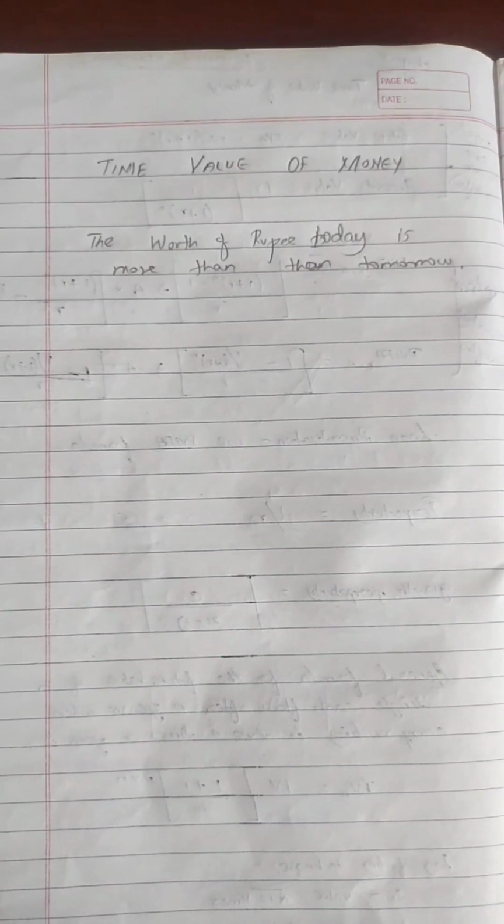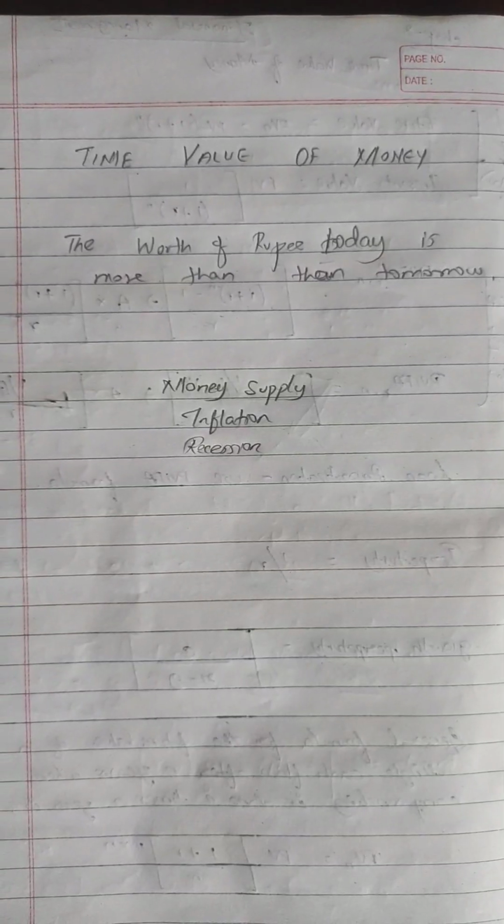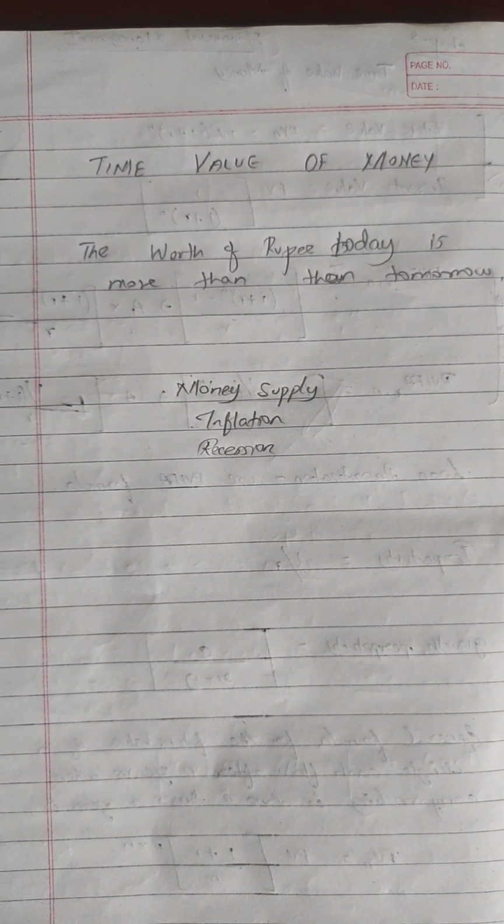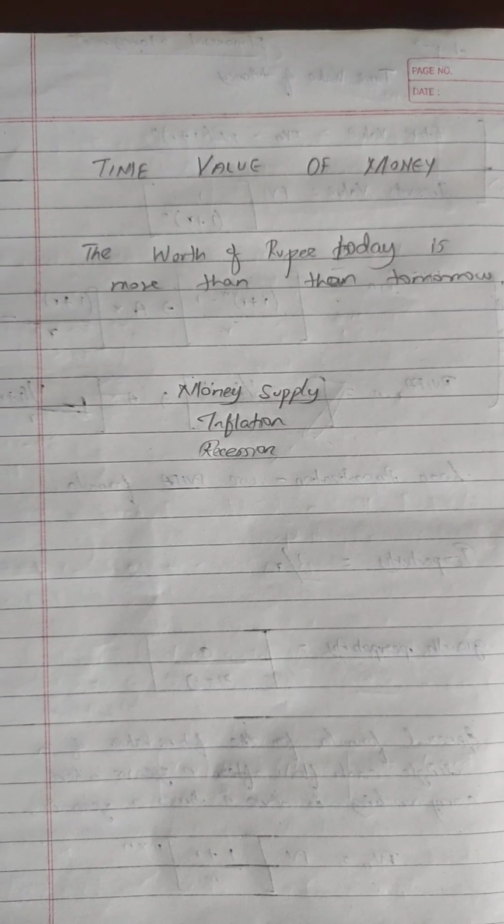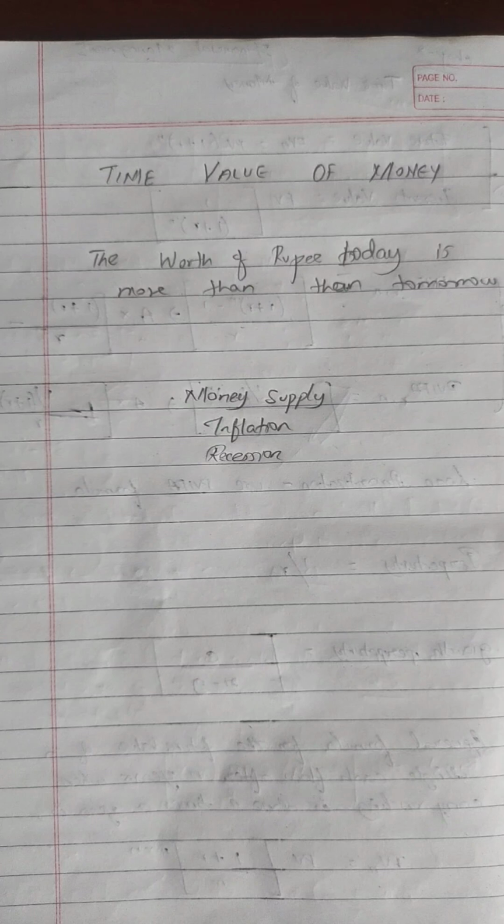Or suppose you offer a person the choice of getting rupees 100 today or getting it tomorrow. Why would that person prefer to get it today? It's because that person is well versed about the time value of money. So what do we mean by time value of money? It is that the value of a rupee today is more than the value it's going to have tomorrow. The reasons behind the change in the value of money can be money supply, inflation, recession, and so on.